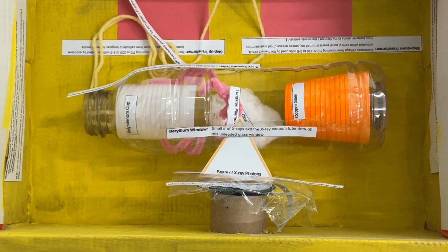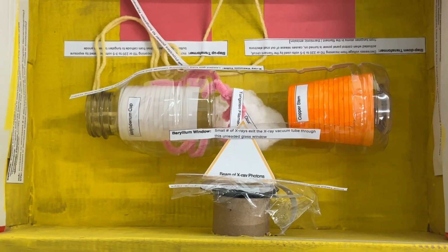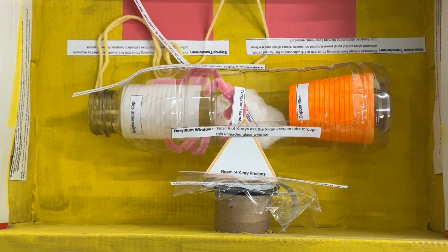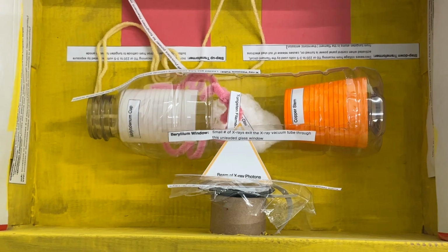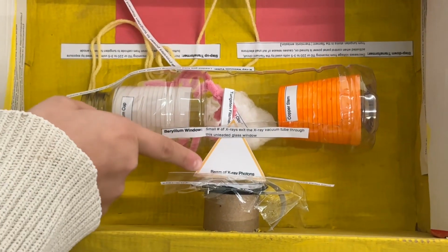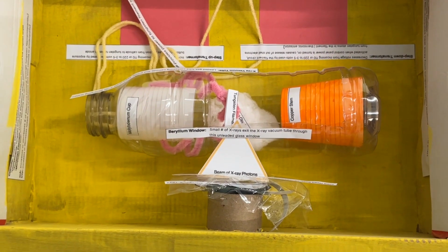The beryllium window is where a small number of X-rays exit the X-ray vacuum tube through this unleaded glass window. And finally, the beam of X-ray photons is directed towards the PID.